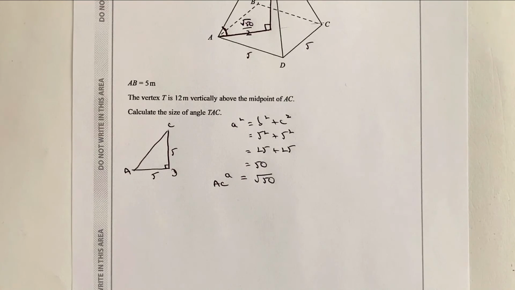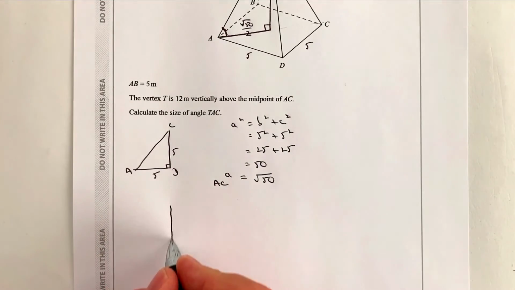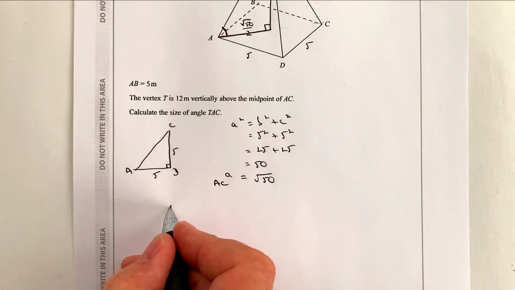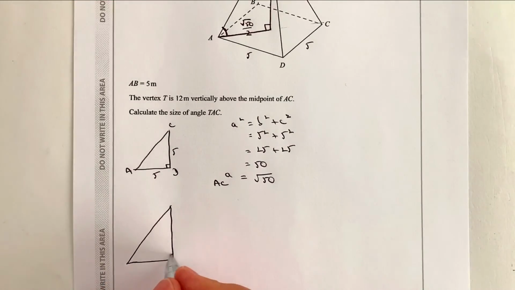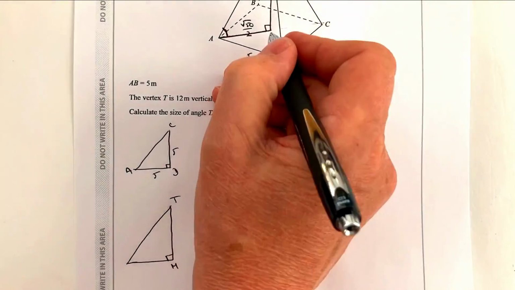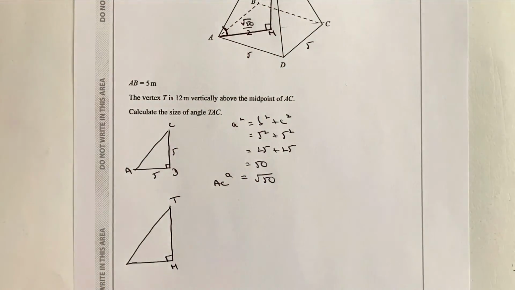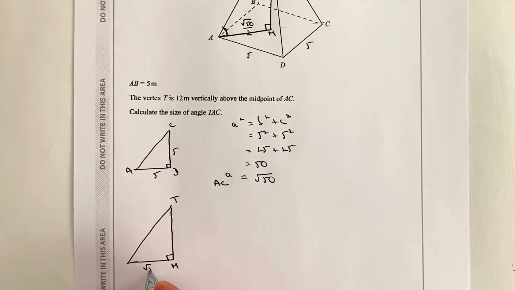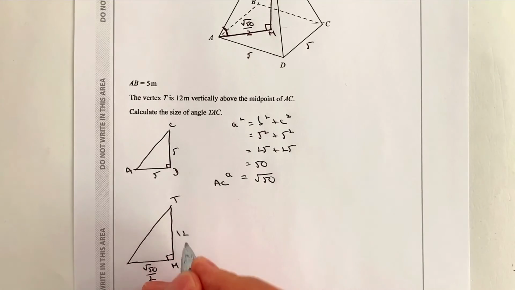Okay, so what we've got now is a triangle. And what we're told is that this is the right angle, this is the point T, and this is the point M, which is this midpoint here. And we've worked out now that this must be root 50 over 2, and this height here is 12 meters.